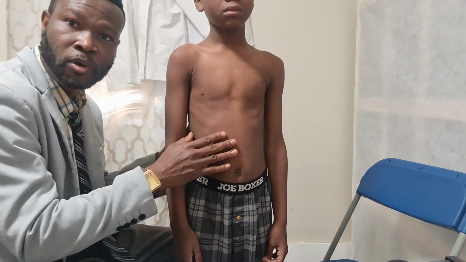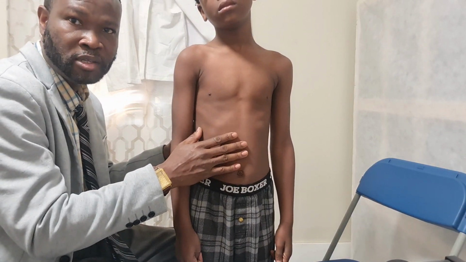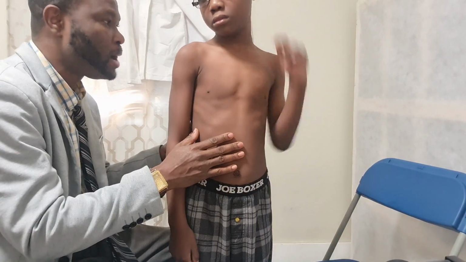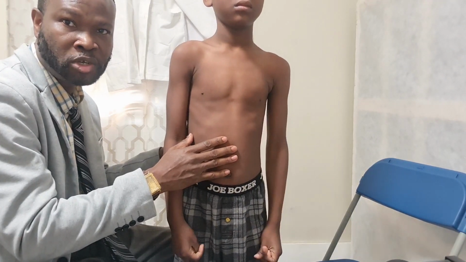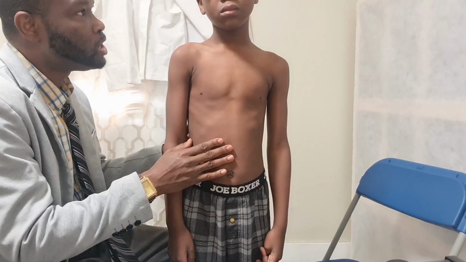Okay, so I saw that his chest is symmetrical, both back and front, and he's not using his accessory muscles to breathe, no retraction, and he's not using his diaphragm to breathe. The next thing I'm going to check is called AP ratio.